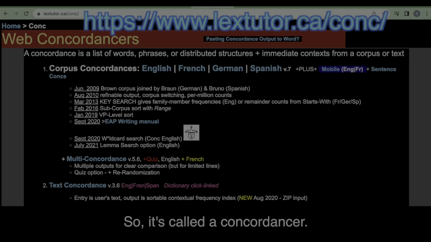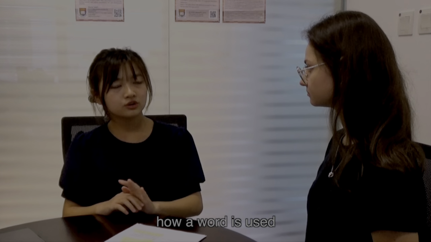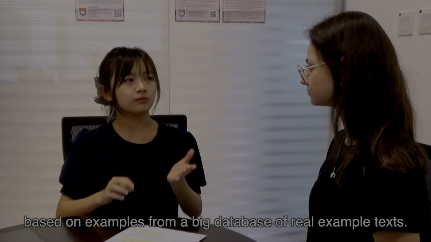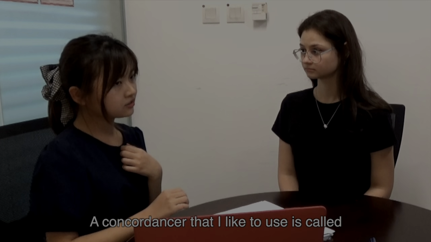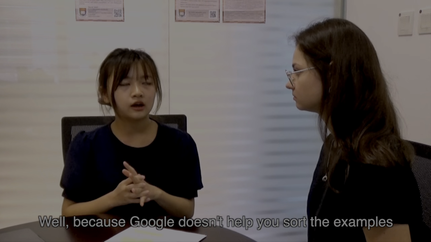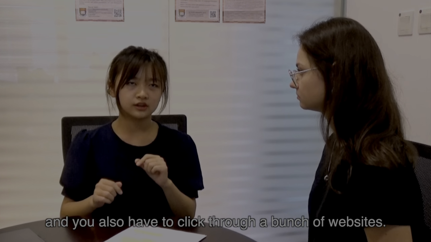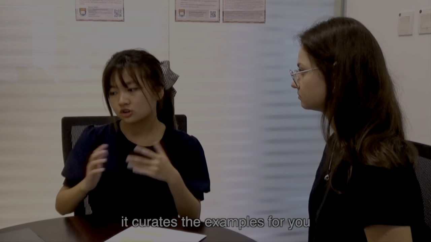What tool? So it's called a Concordancer. It's a special search engine that shows you how a word is used based on examples from a big database of real example text. So a Concordancer that I like to use is called LexTutor. Why not just search for examples on Google? Well, because Google doesn't help you sort the examples and you also have to click through a bunch of websites. But a Concordancer curates the examples for you and you can quickly see patterns of good usage. You can also click on each one to see more of the original source text. Okay.